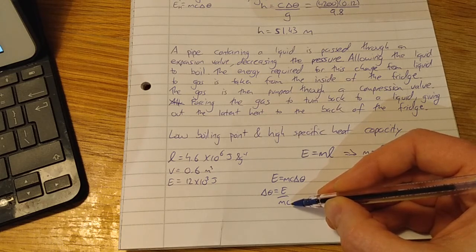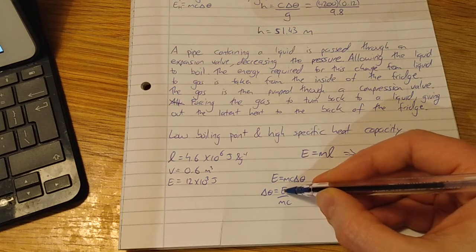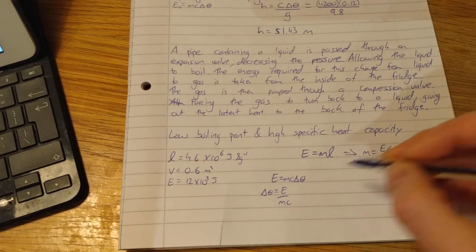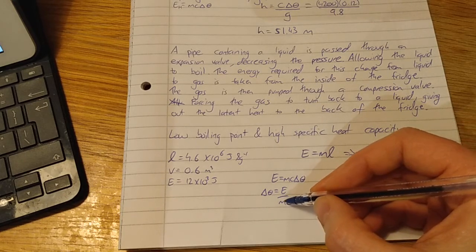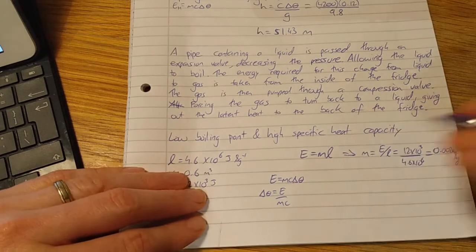Do I have that in the... I do, it's at the bottom. Look at that, that's a nice little hint: 1005 joules per kilogram per Kelvin. The energy I know, that's this 12,000 again. The mass of the air, I need to know how much air is inside the fridge. What else did they tell me? They told me the volume of the fridge, and what's at the bottom of the question is the density of the air. Lovely.